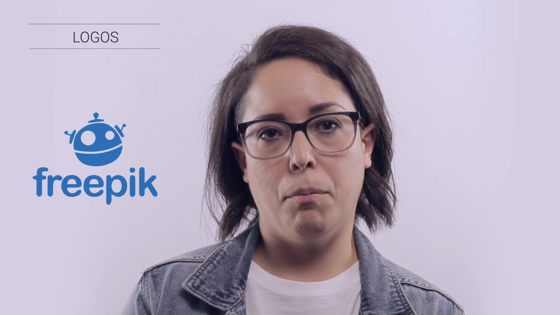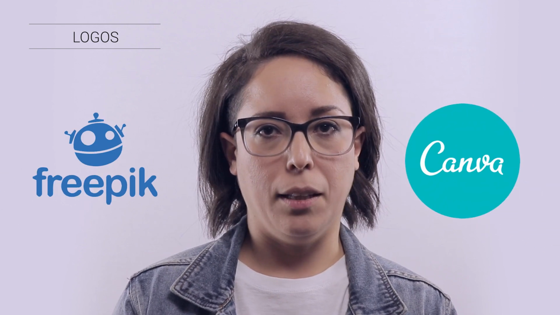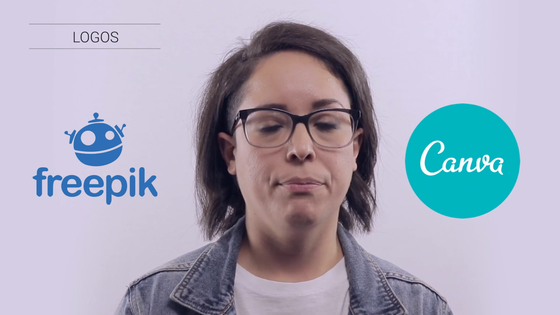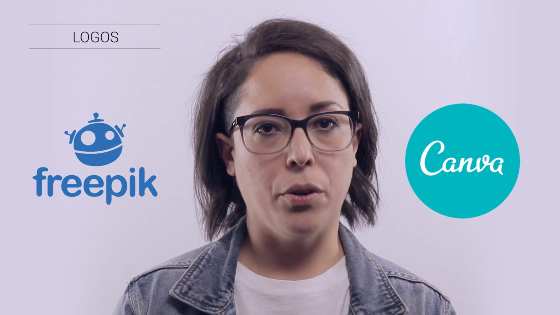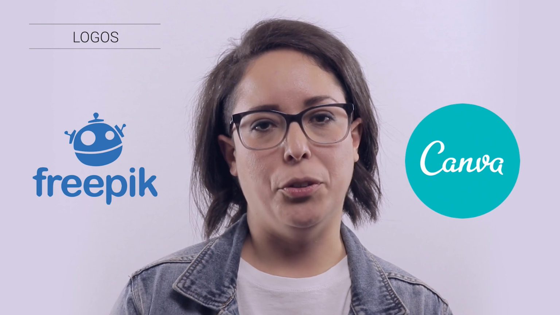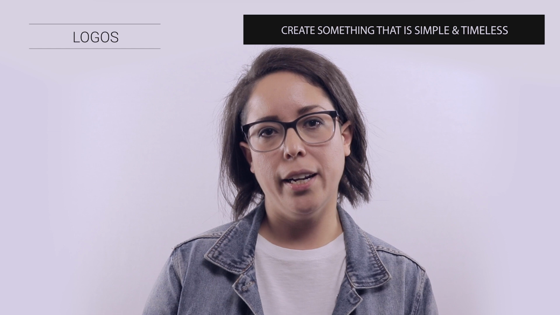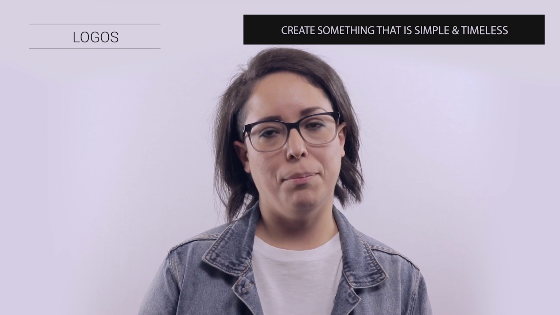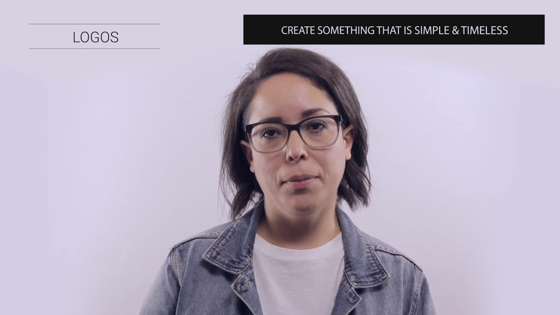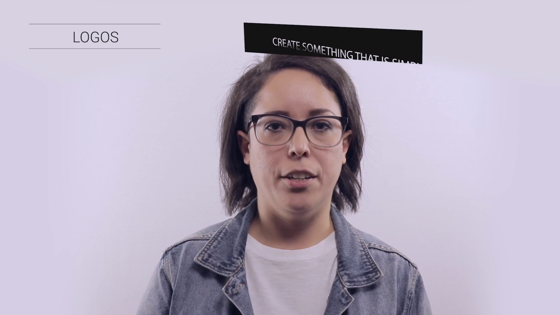If you're still struggling to come up with something, you may want to utilize websites like freepik.com or canva.com for graphic elements you want to use within your logo. They have easy-to-use, pre-made templates that can help you find something you are looking for. It's also important to note that when creating your logo, create something that is simple and timeless. Create something that won't need to be changed in 5 to 10 years.